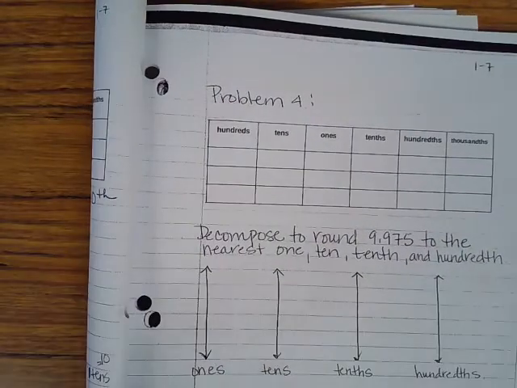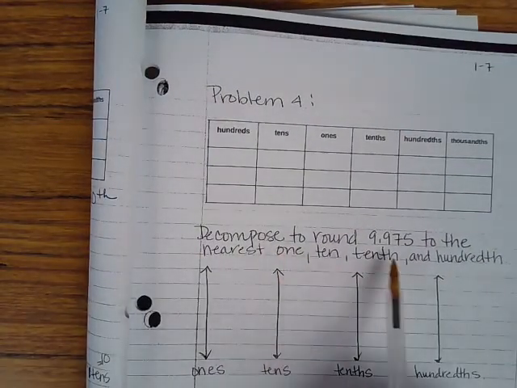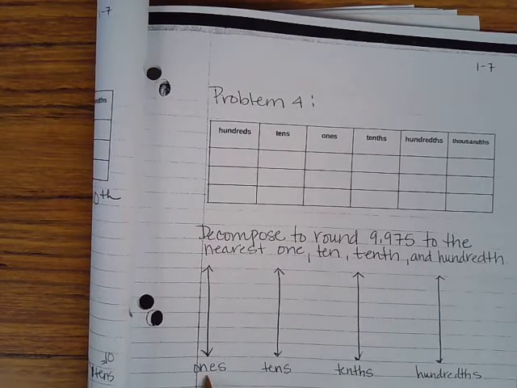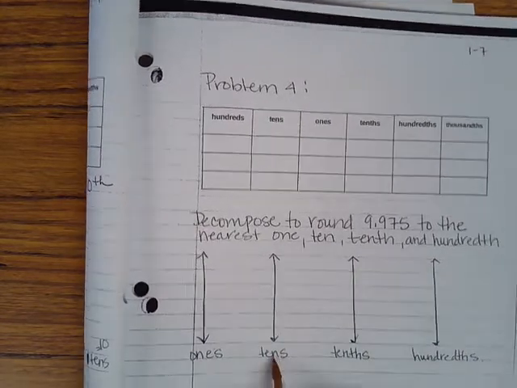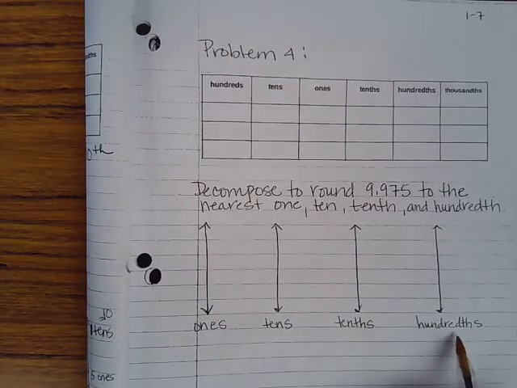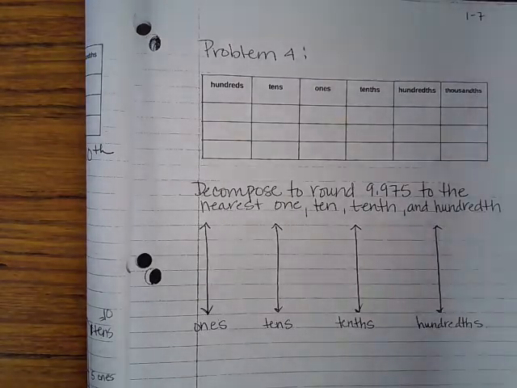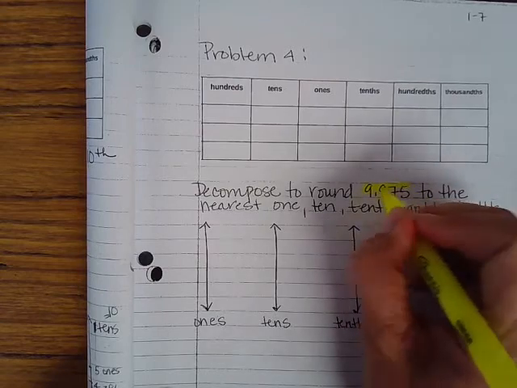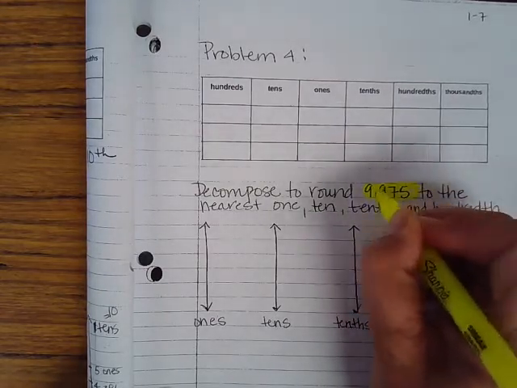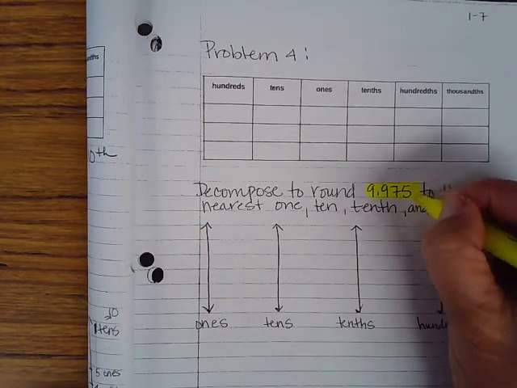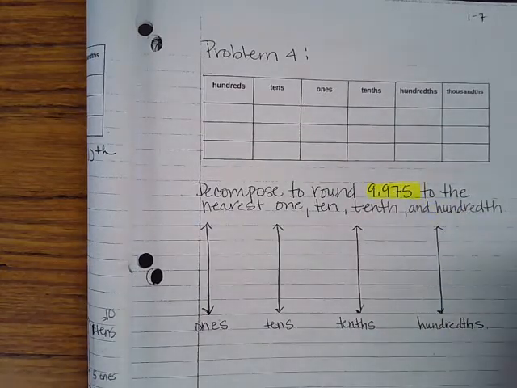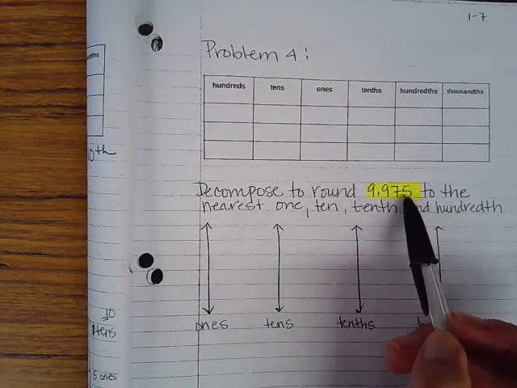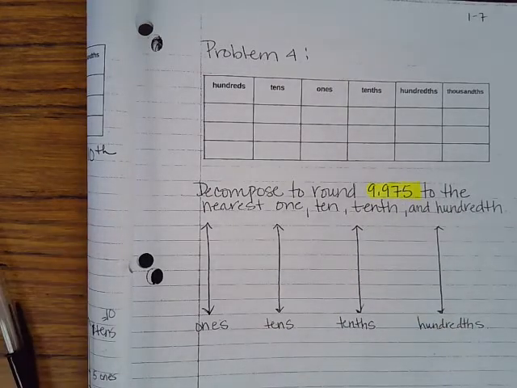All right, last problem. We are now going to decompose. We're going to use ones, tens, tenths, and hundredths. So here is our number, 9.975. If I had to round 9.975, what number would you just automatically think to round to?